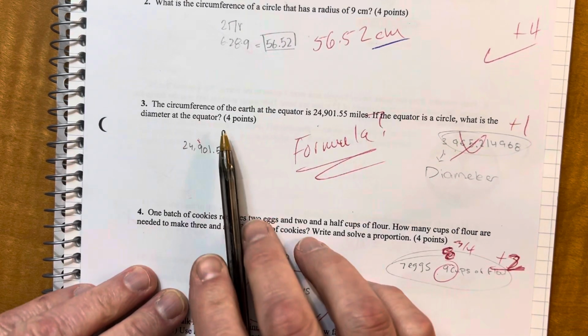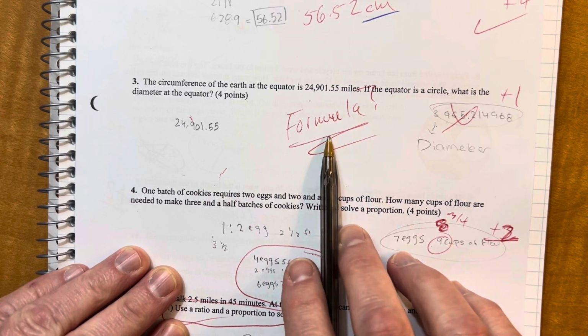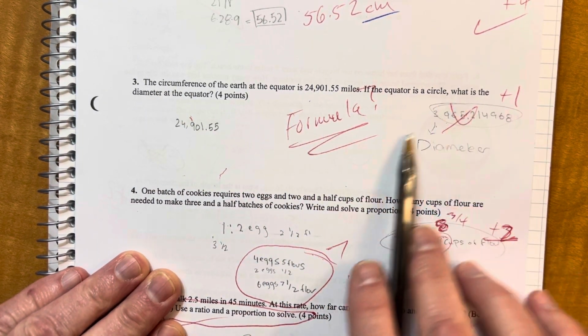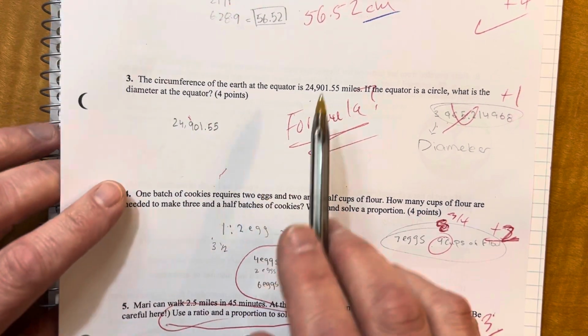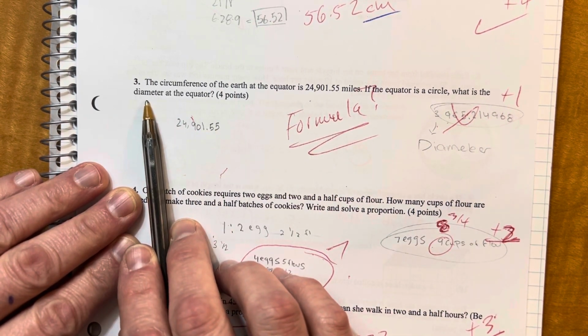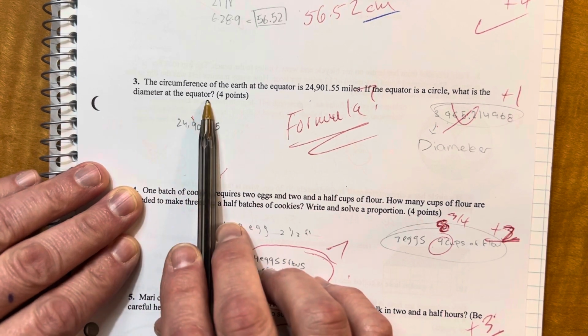Well, here's the one about the circumference of the Earth. Okay, circumference of the Earth, the equator. Let me tell you what happened here. You did not produce a formula that helped you find the diameter. What we need to remember is that the circumference of the Earth is related to the diameter at the equator, not diameter of the equator, but diameter at the equator.